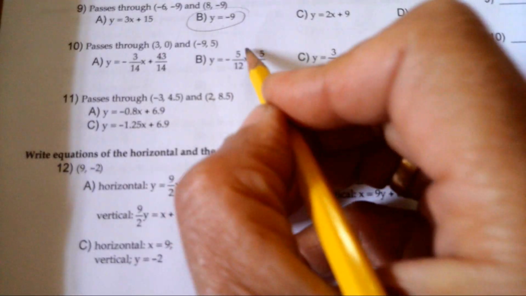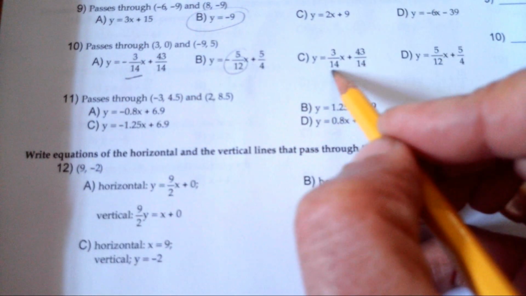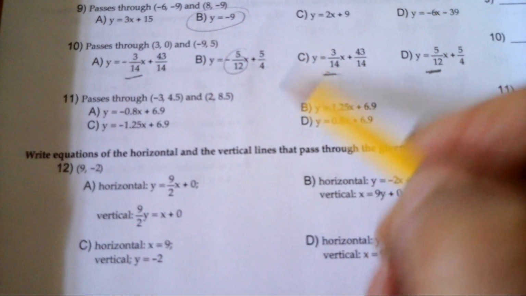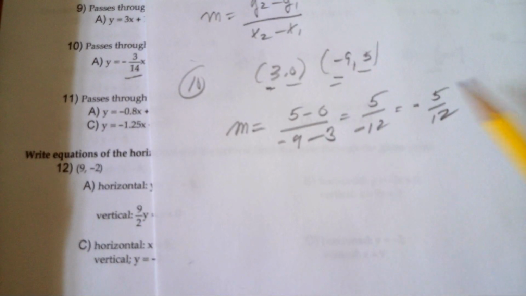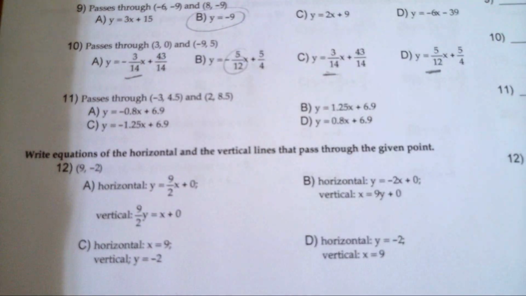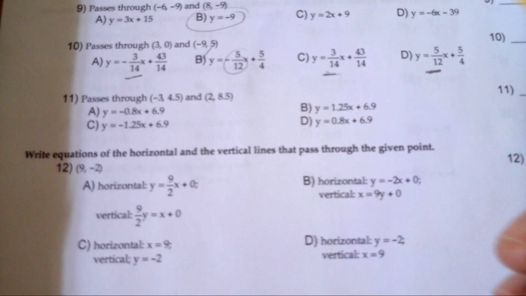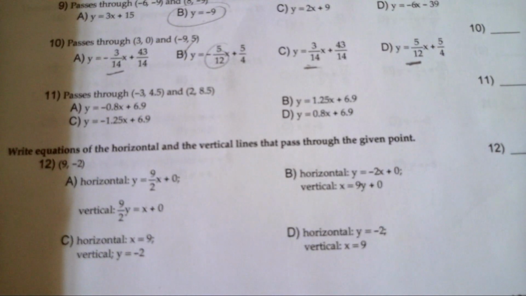Well, voila, number 10. All right, this slope is negative 3/14. This is positive 3/14. That's positive 5/12. I'm all done. This is the only line that has the correct slope that I just calculated as being negative 5/12. There it is, negative 5/12. All set, done. All right. Number 11.